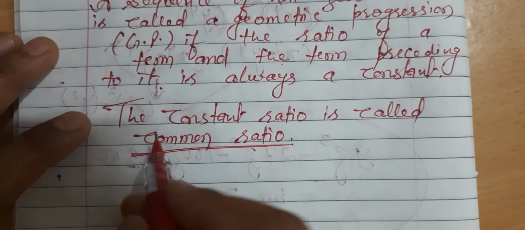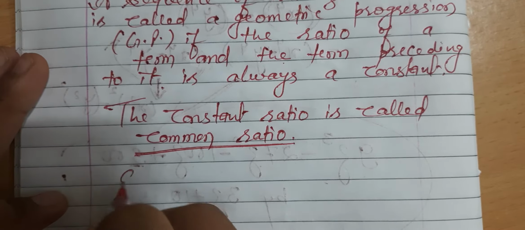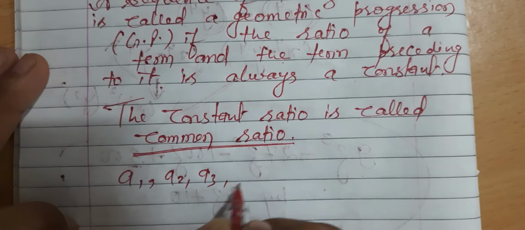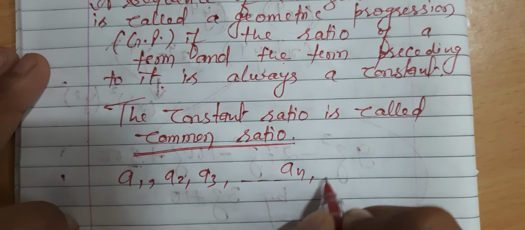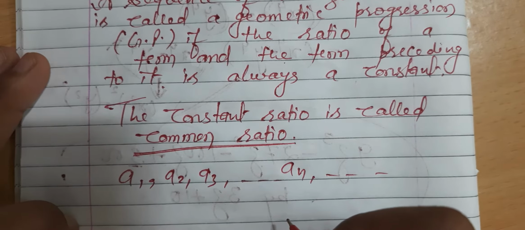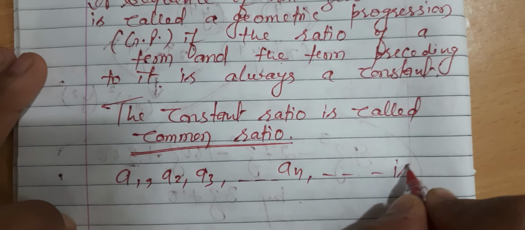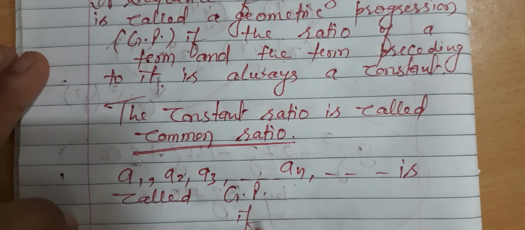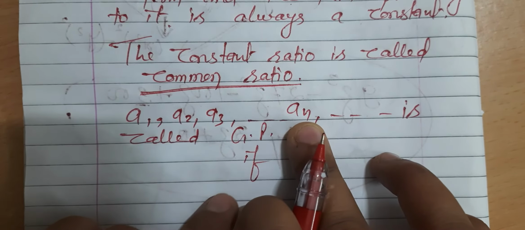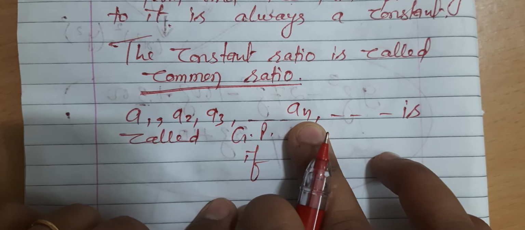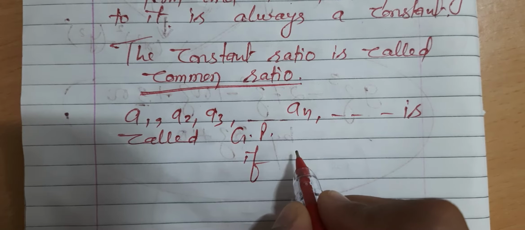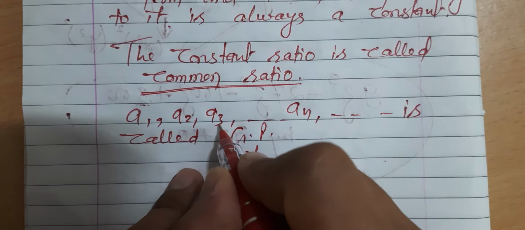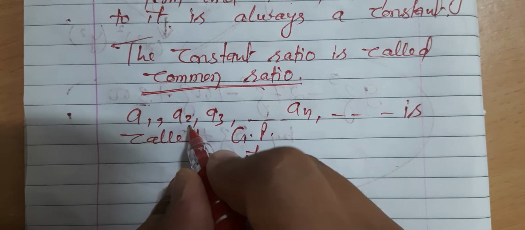So in general we represent a sequence by A1, A2, A3 up to AN and so on. So this sequence is called a GP if, taking A3, the term preceding it is A2.